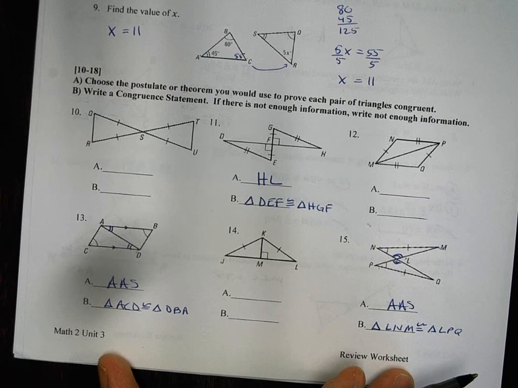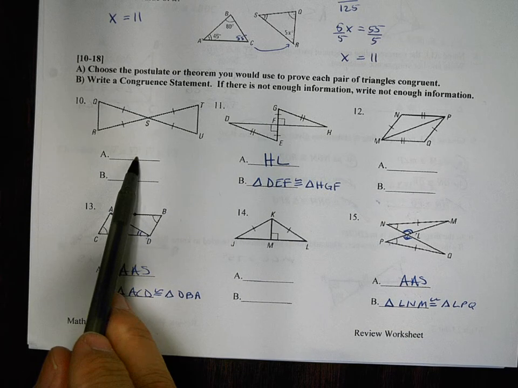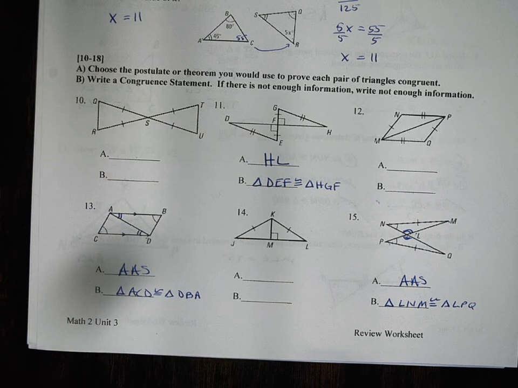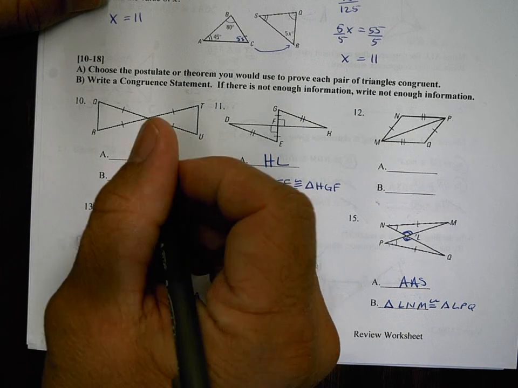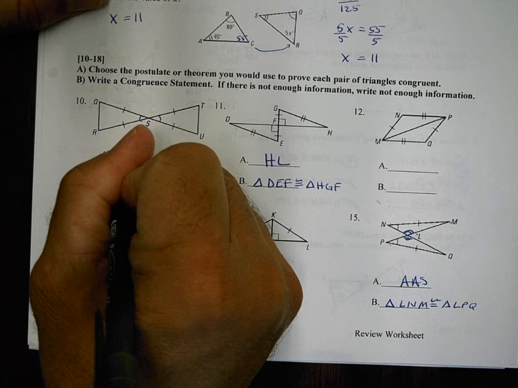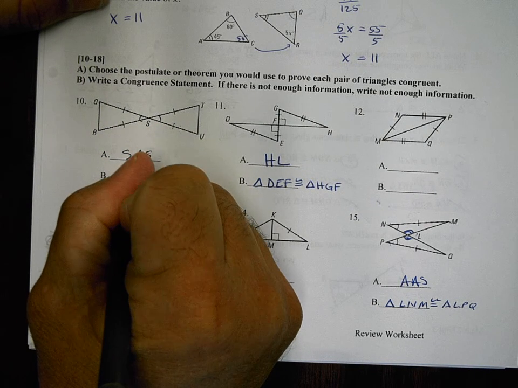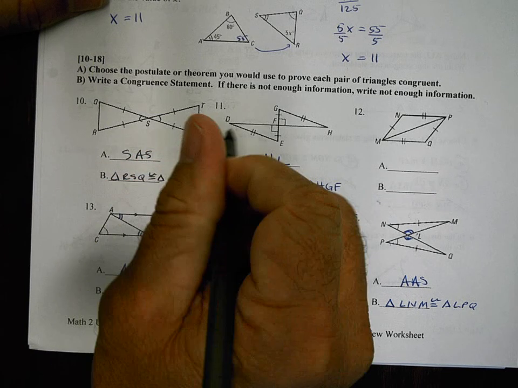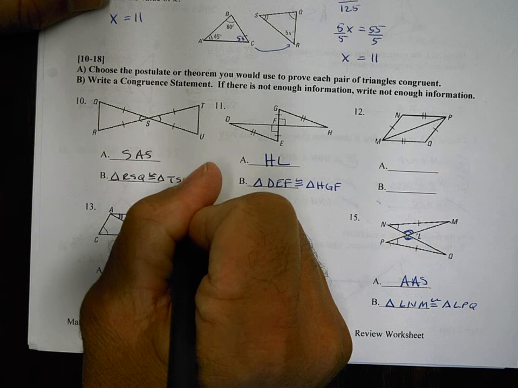Okay, moving on to 10 through 18. This section is going to be on the test for sure. On the test, you'll have to name the congruency postulates, but not necessarily state the congruency statement, but we'll do that here. All right, we got some options here since all four of these guys are congruent, so we can say this through side, angle, side, and we actually have some choice here. So we'll say triangle RSQ is congruent to triangle, we can actually, since we went this way, we could go this way or this way, so I'll go TSU.